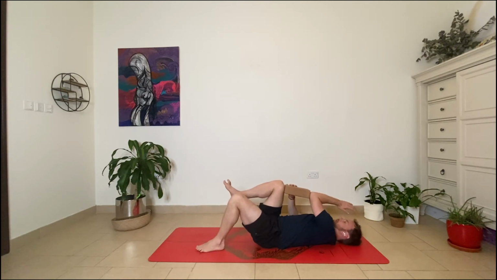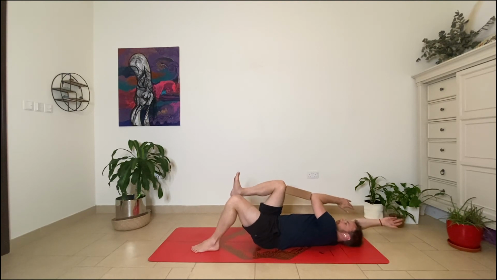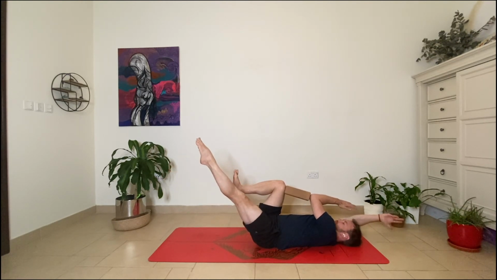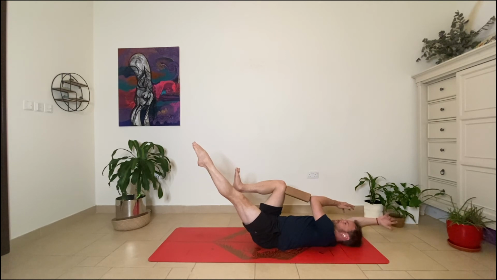You may want to do a couple of rounds just to test things out. Breathing in. On the exhale, press against the block. Breathe out through your mouth. Inhale through the nose. Long exhales through the mouth. Press against the block. Still curling that pubic bone to navel. Inhale through the nose. Out through the mouth. Exhale, curl pubic bone to navel.